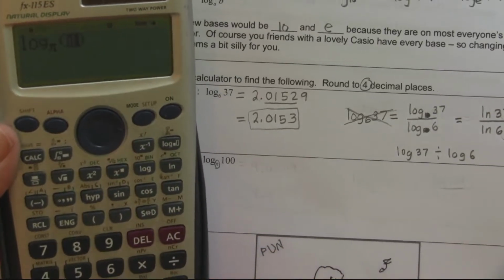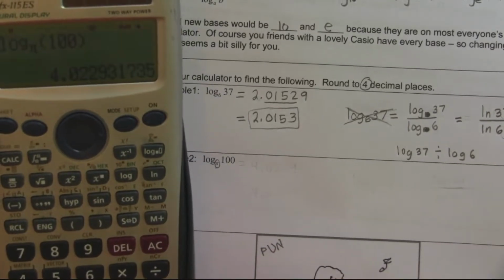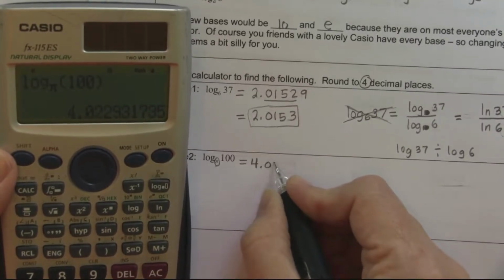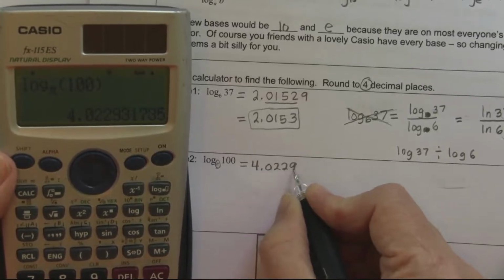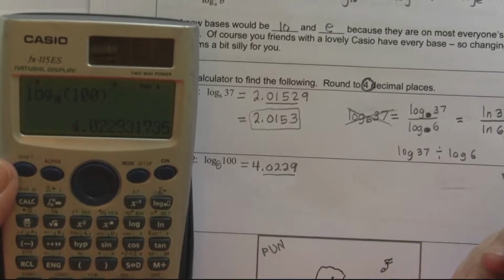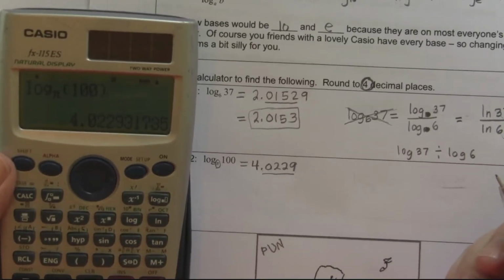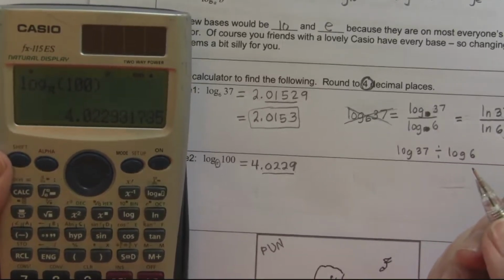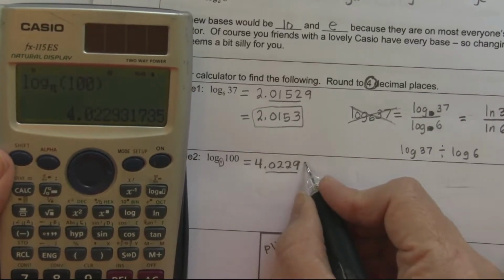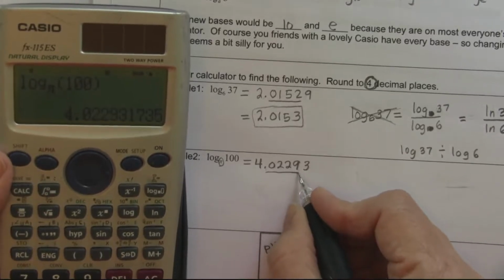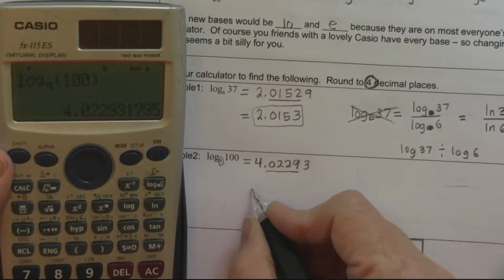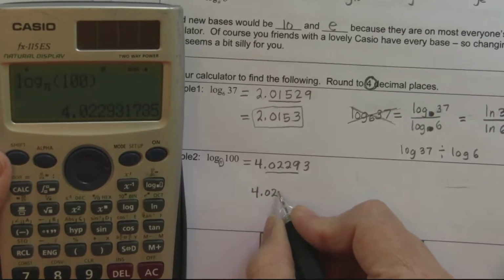So log base pi of 100, and I get 4.0229. That's 4 decimal places. Sometimes the directions say 3, and sometimes the directions say to the 10th. If they'd said 3, then I would have just done 3, but they said 4. The next number here was a 3, so I don't bump the 9 up, because it's a number under 5. So my answer is 4.0229.